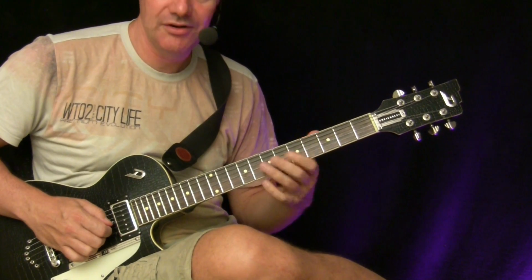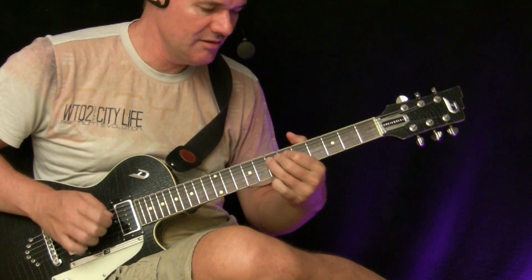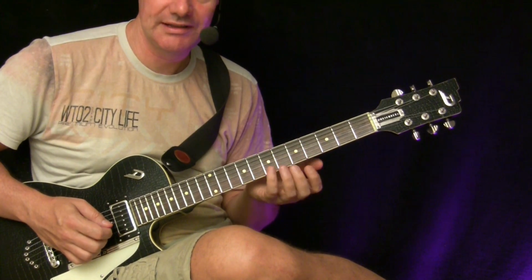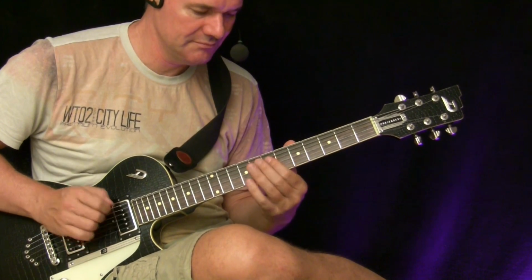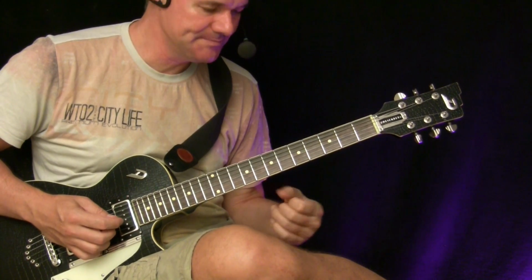And then, I don't know, continue with the normal A minor pentatonic lick here, like. Stuff like that really works great. So.